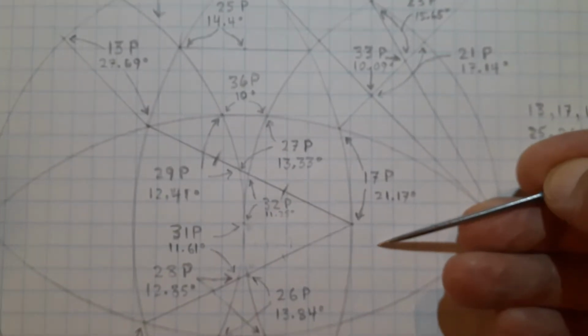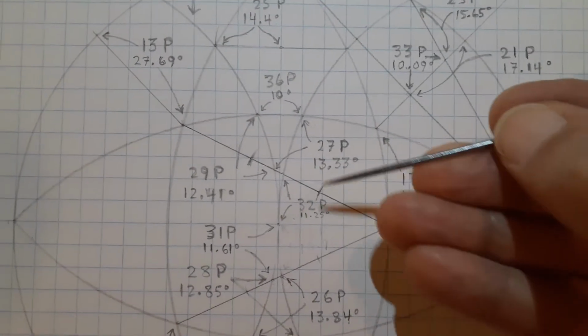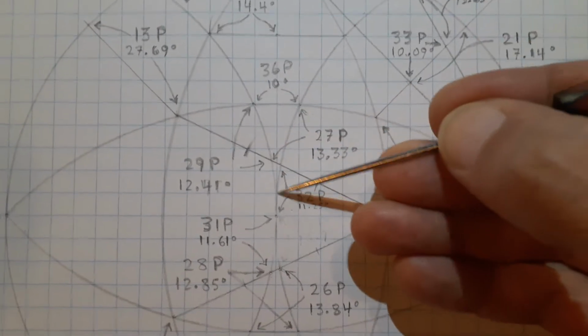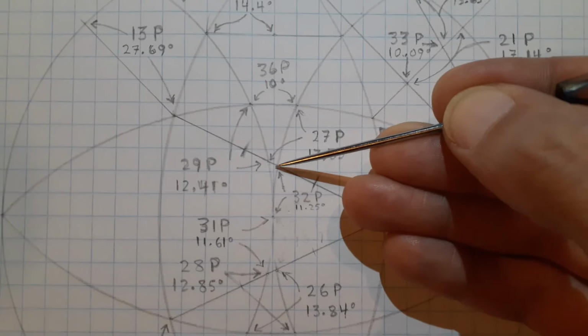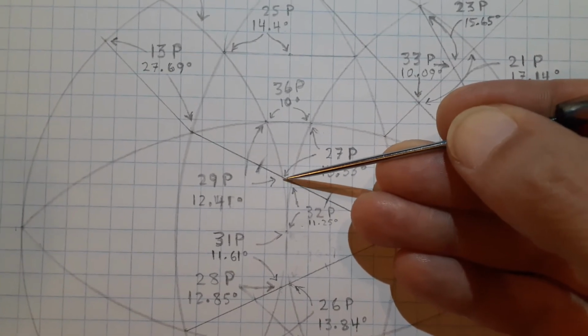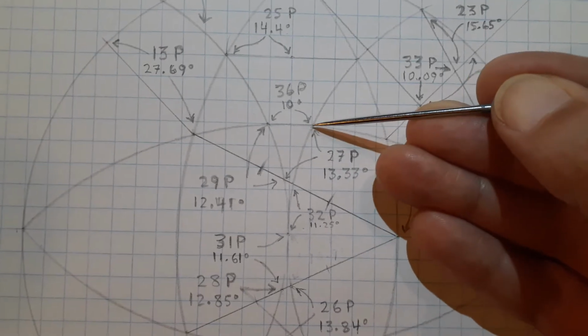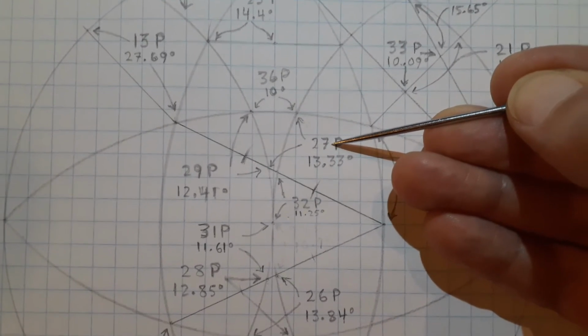So you draw that line in there, and that gives you that intersection there, the higher one of these two. So from there to there was a 27 point circle.